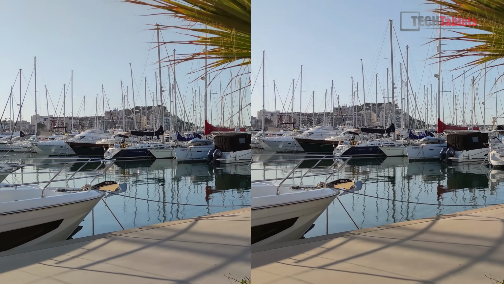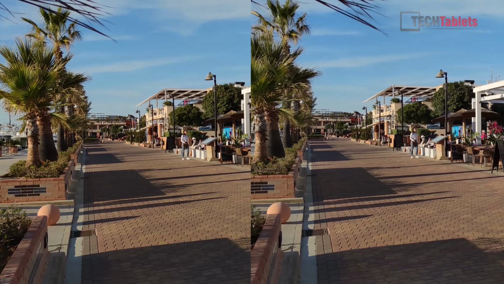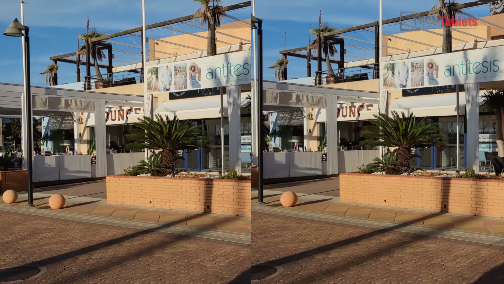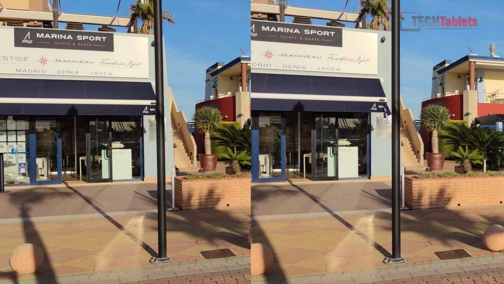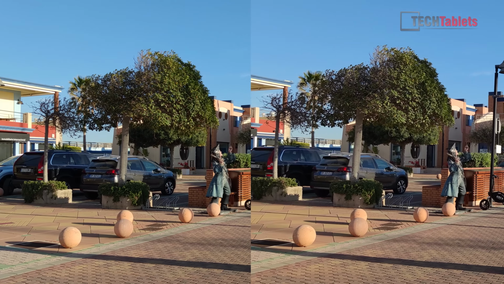Now once you start recording in 4K 30 frames per second here, or 8K or even 4K 60, you cannot swap over to the ultra wide or 2x or anything. It won't let you do that. Hopefully they can change that with a firmware update.